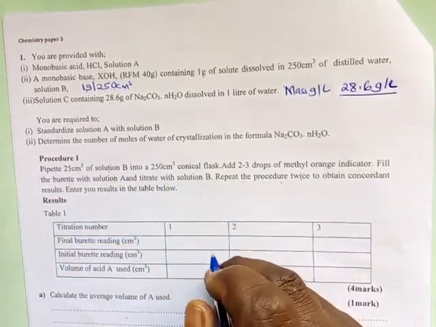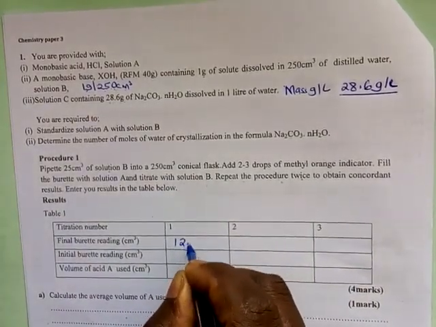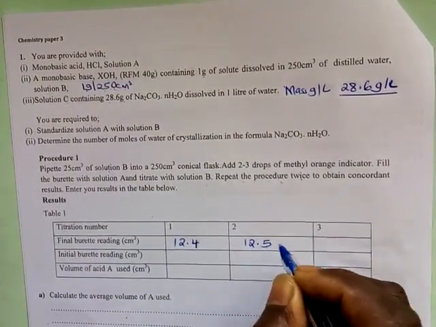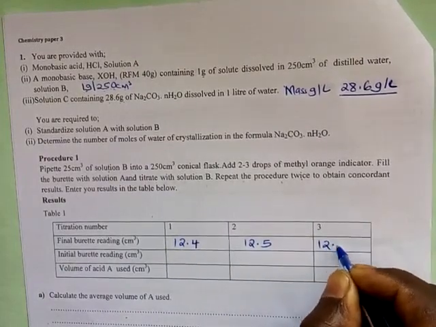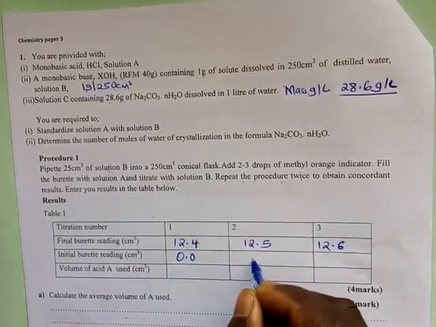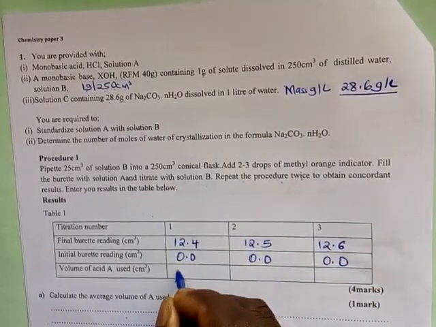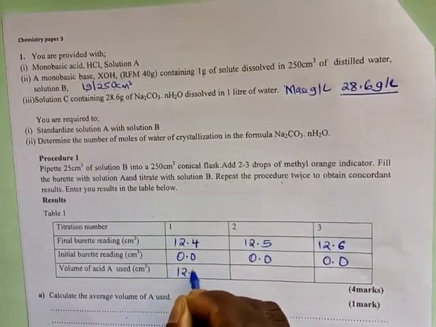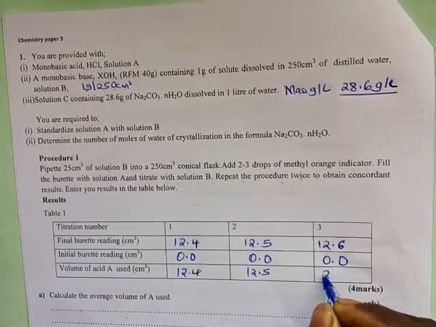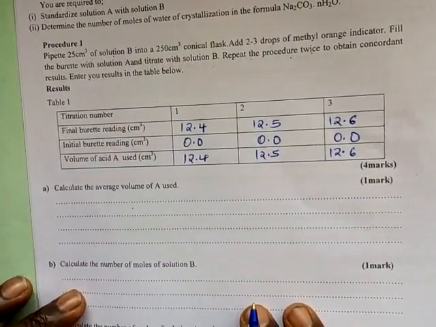So I'm going to give you the values. Our values today, we are going to use 12.4, 12.5, and then 12.6. Our initial we will take to be 0.0, and our difference here, arithmetic difference, is going to be 12.4, 12.5, 12.6.